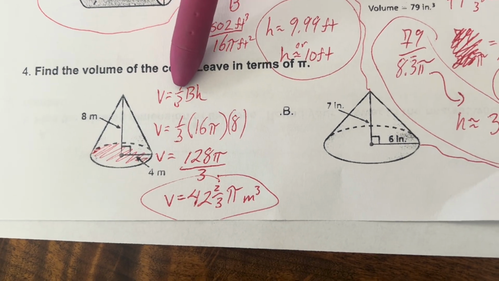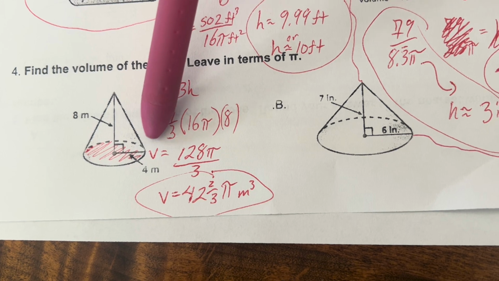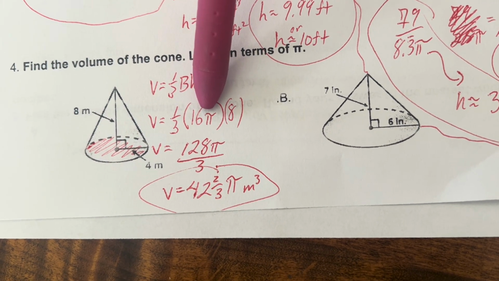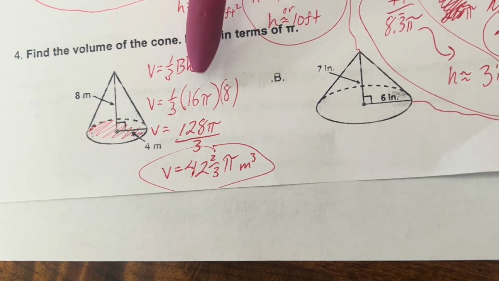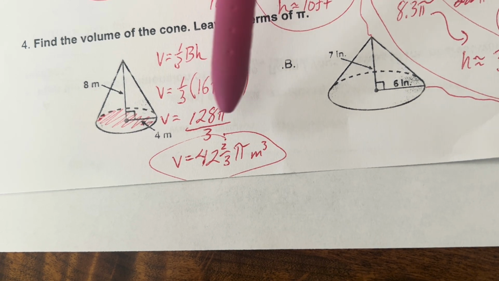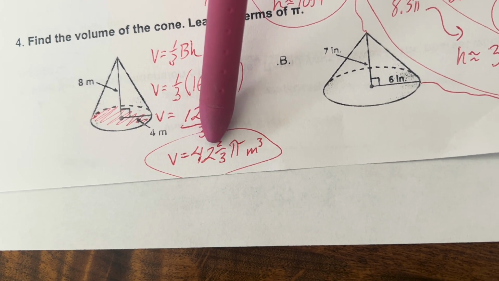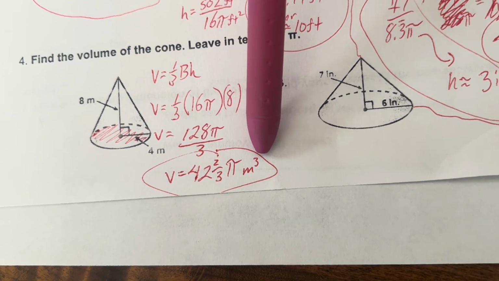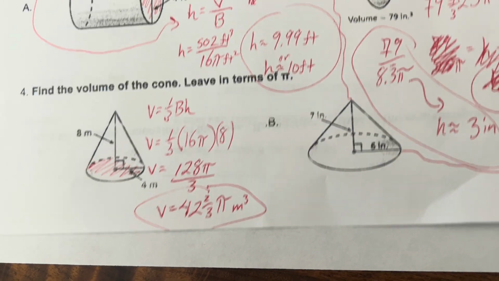We know the volume is equal to 1/3 base times height, base area times height. So my base area is 4 squared, which is 16, and then times pi. My height is 8 and 1/3 because it's a cone. So I go 16 times 8, which is 128 pi. I divide by 3, and that's going to give me something like 42 and 2/3 pi meters cubed. Oh, I should put those units on. That's super important. All right.